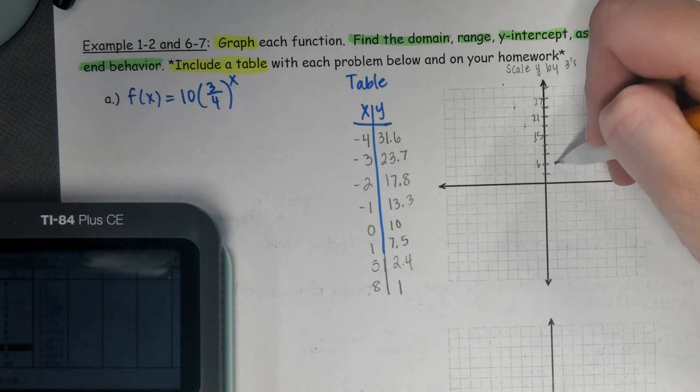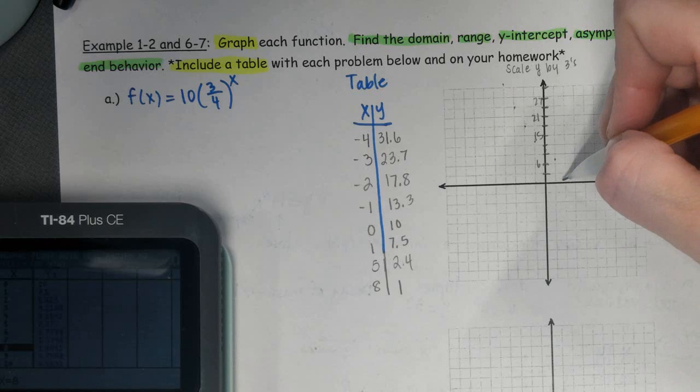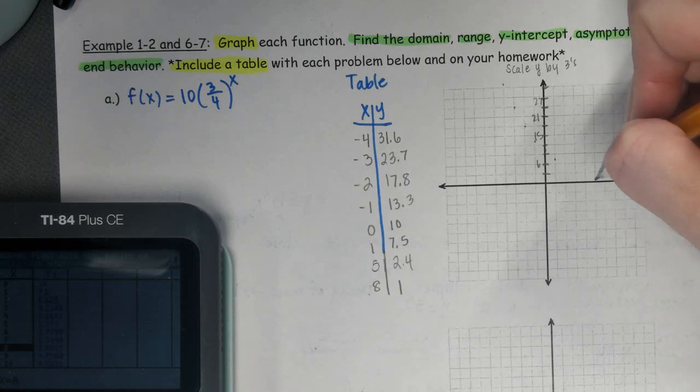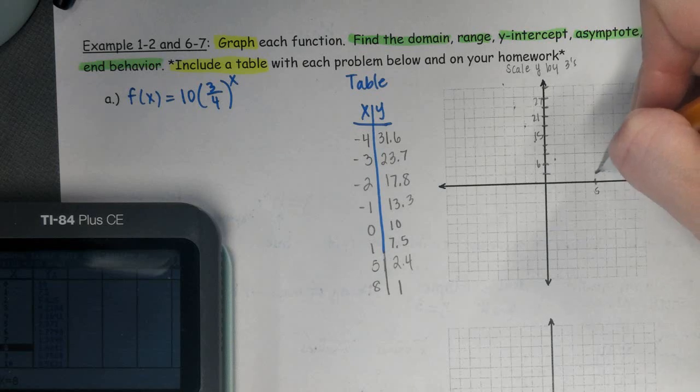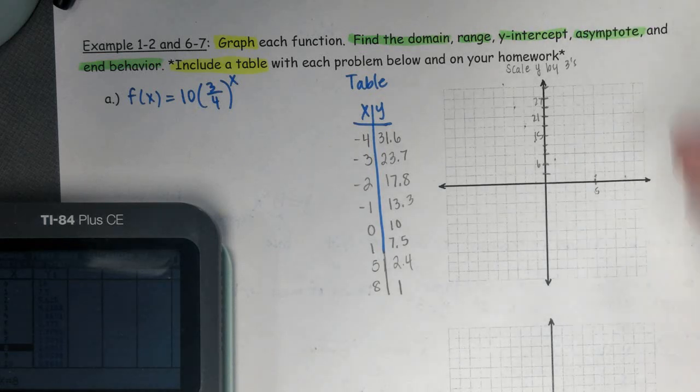At 1, I'm at 7.5, so about here. At 5, I'm at 2.4. Well, if this is 3, I have my 2.4 there. And 8, I'm at 1.